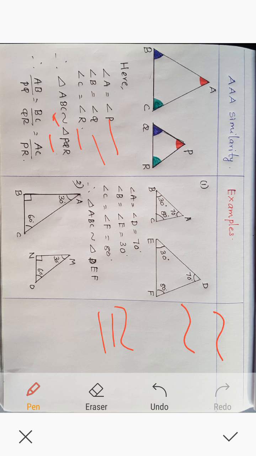So what is the similarity criterion? Two triangles are said to be similar if the three angles of one triangle are equal to the corresponding three angles of the other triangle. If three angles of one triangle are equal to the corresponding three angles of the other triangle, then the triangles are similar.